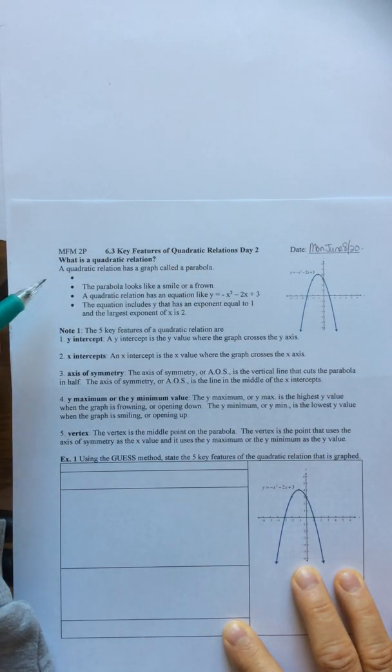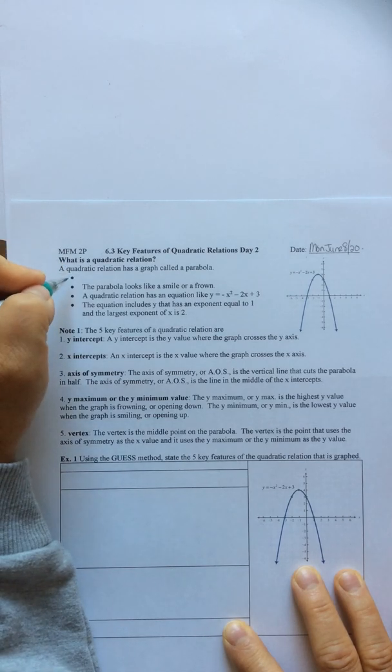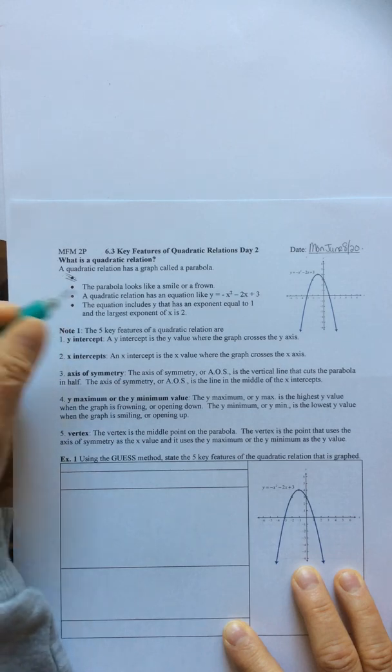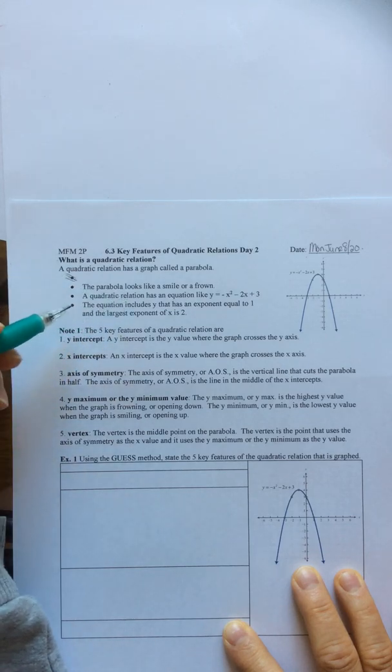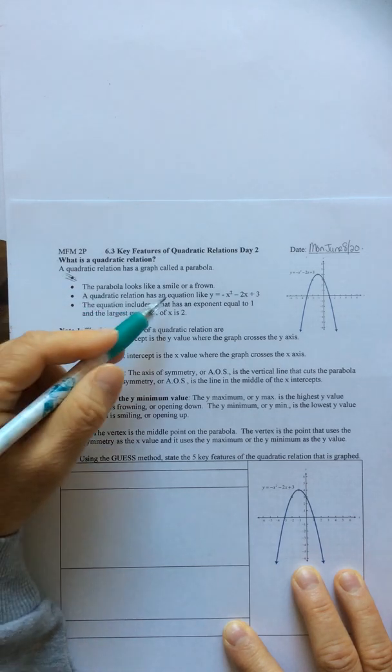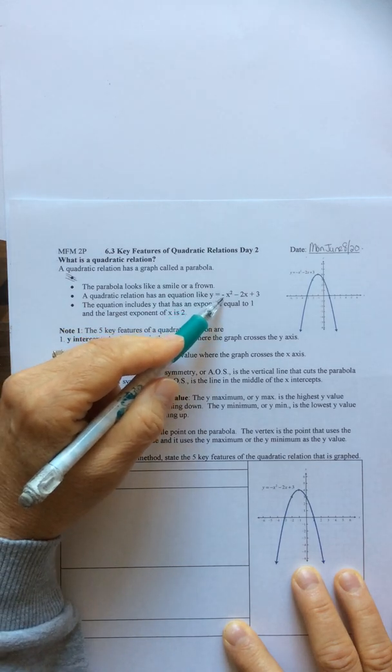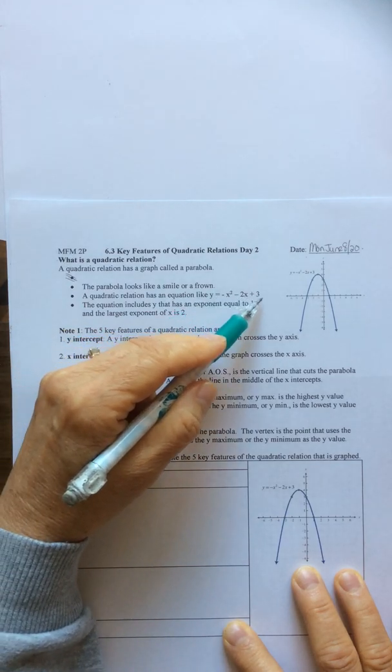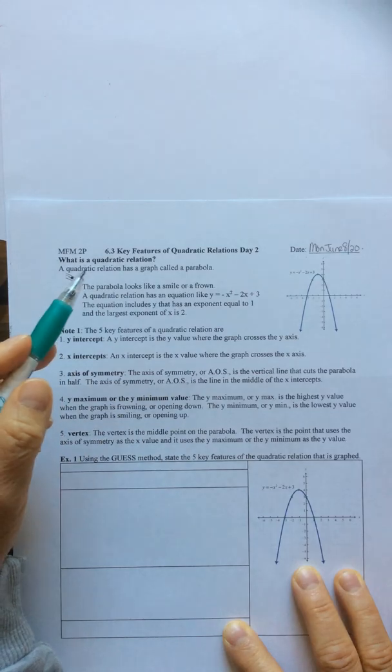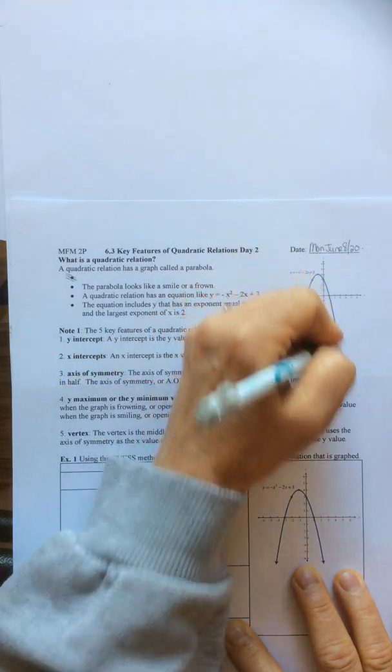What is a quadratic relation? A quadratic relation has a graph called a parabola. The parabola looks like a smile or a frown. The quadratic relation has an equation like y equals negative x squared minus 2x plus 3, just like the one here. And it's frowning here, okay?